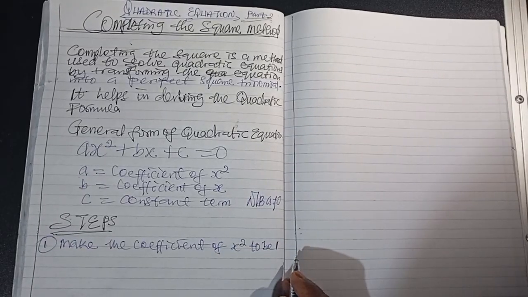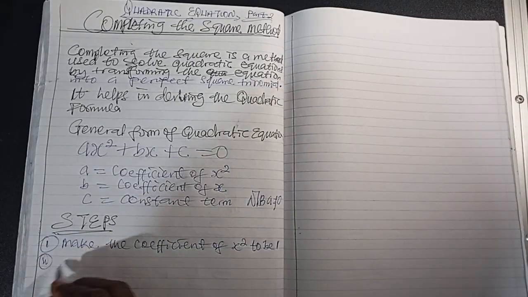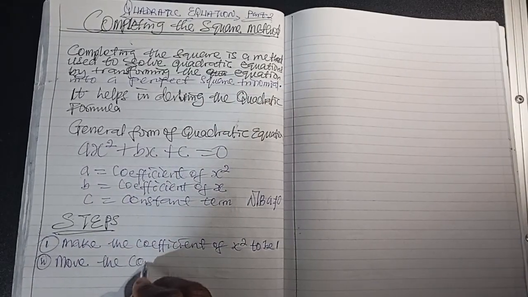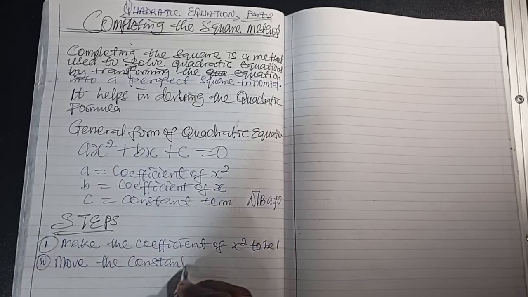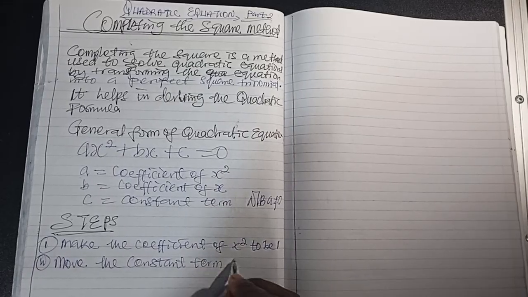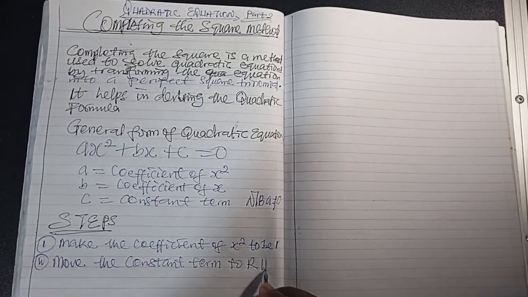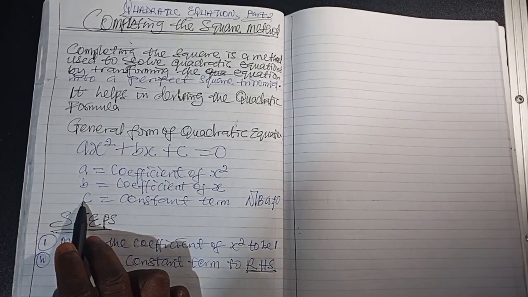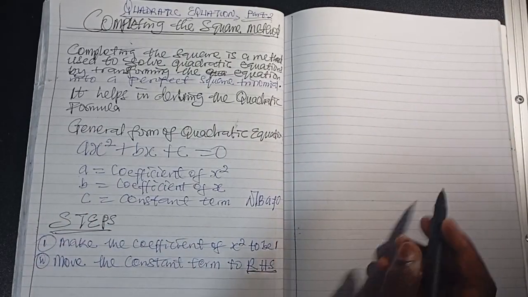That is unity. Okay? 2. Move the constant term to right hand side. The constant term should be moved to the right hand side. That is c. Should be moved to the other side.